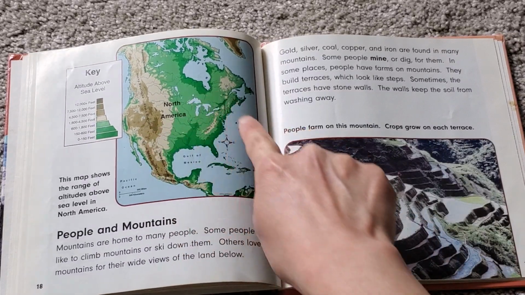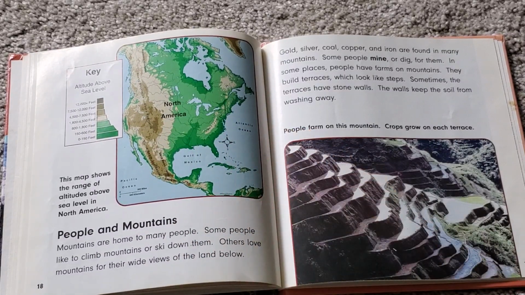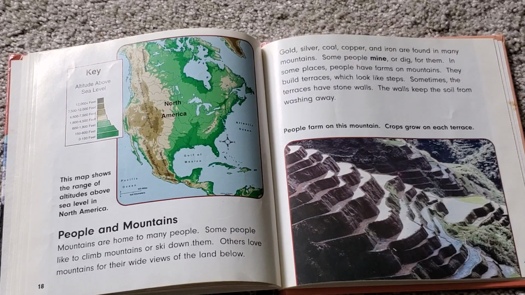People and the mountains. Mountains are home to many people. Some people like to climb mountains or ski down them. Others love mountains for their wide views of the land below. Gold, silver, coal, copper, and iron ore are found in many mountains. Some people mine or dig for them.